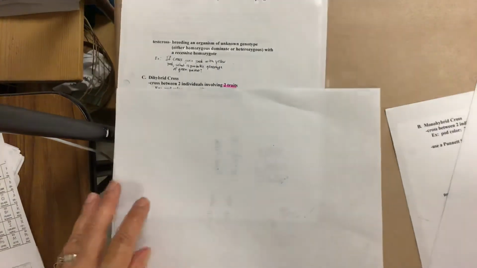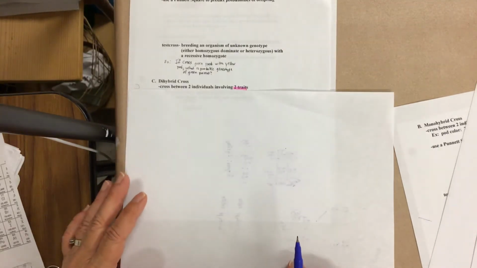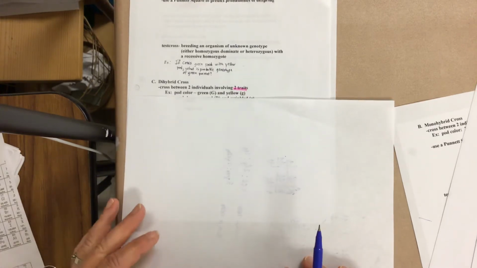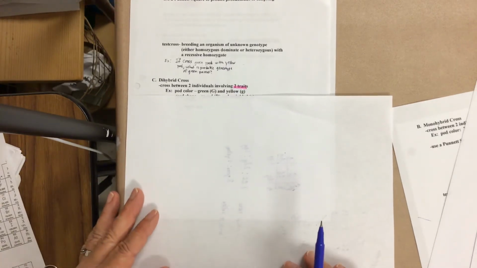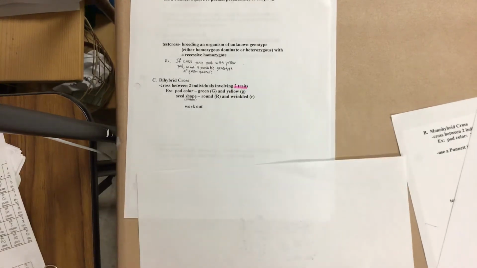Okay, dihybrid crosses are next. This is a cross between two individuals involving two traits. I will always tell you what the two traits are so that you don't have to come up with them. For instance, we're going to do pod color, which we did a second ago: green was dominant and yellow was recessive. And we're going to do it with seed shape. Round is the bigger uppercase R, the dominant, and wrinkled is the lowercase r, which is recessive. Okay, so we're going to do another Punnett square.